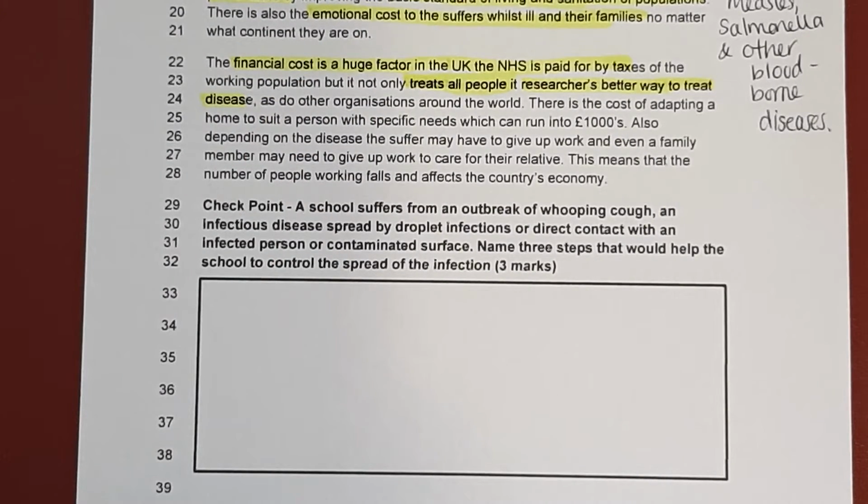There is the cost of adapting a home to suit a person with a specific need, which can run into the thousands. So if somebody has a horrible accident and needs to be in a wheelchair for the rest of their life, their house may not have doors wide enough for a wheelchair to access it. They won't have a way of getting up their stairs, for instance. They might need a stair lift. They might have steps going into their house at the front or the back of the house. They might need ramps putting in. There are a number of ways that all of the different things need to be adapted.